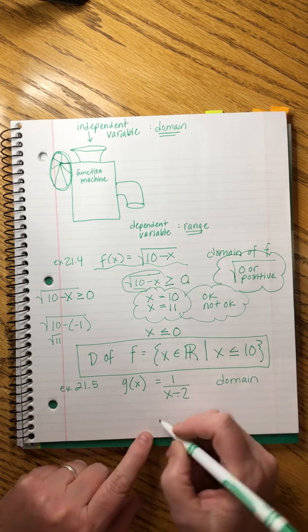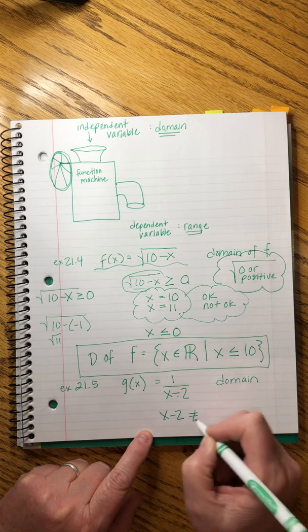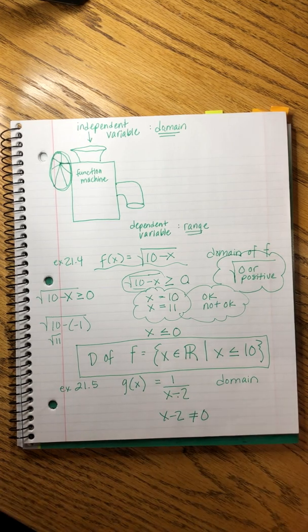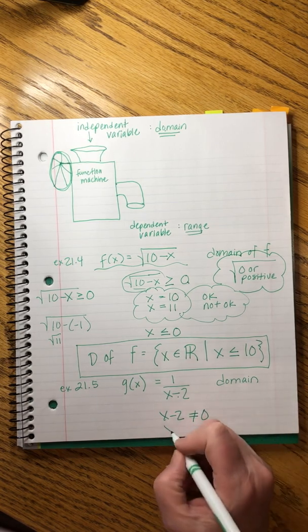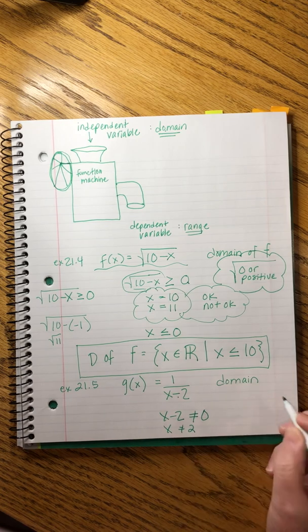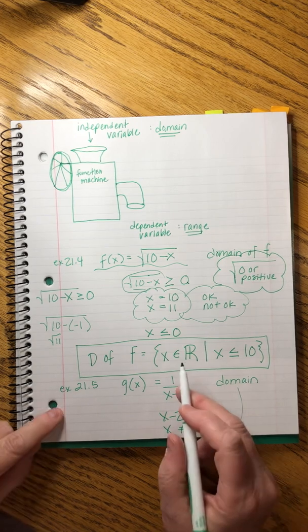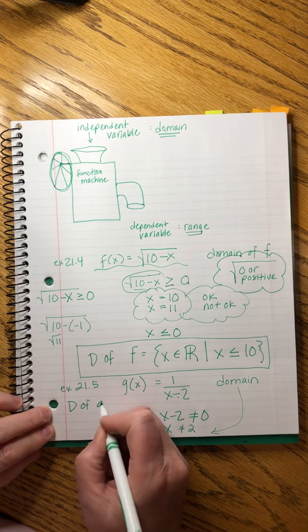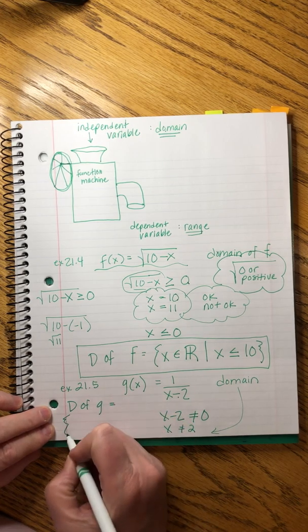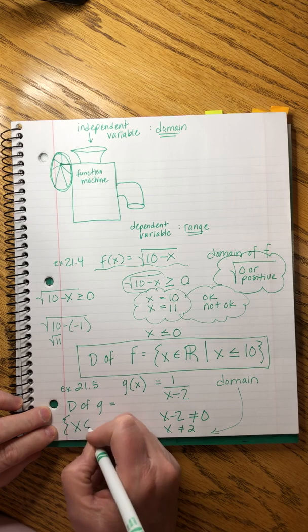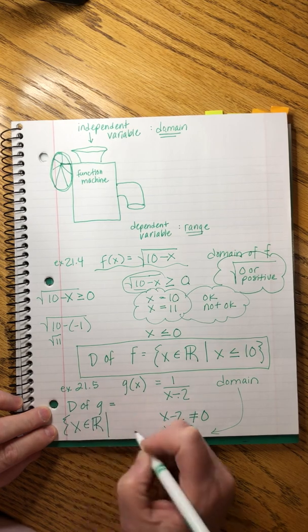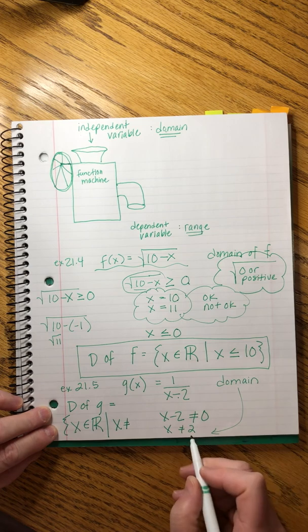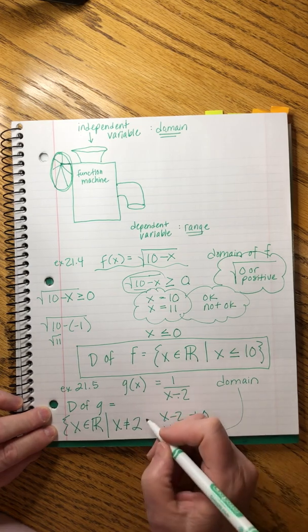Yes, because x minus 2 can never be equal to 0 because then the kingdom implodes and, you know, we have a bad situation on our hands. So that means if we add 2 to both sides of this, x cannot be equal to 2. That's what we know about our domain. We're going to have to restrict it. So we write out another one of these big things. I'm going to write it here. The domain of g is such that x is an element of the real numbers such that x does not equal 2. 2 is the deal breaker.